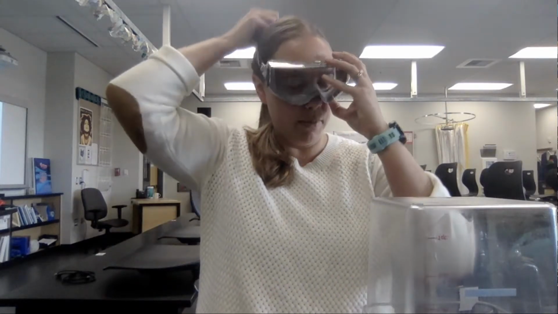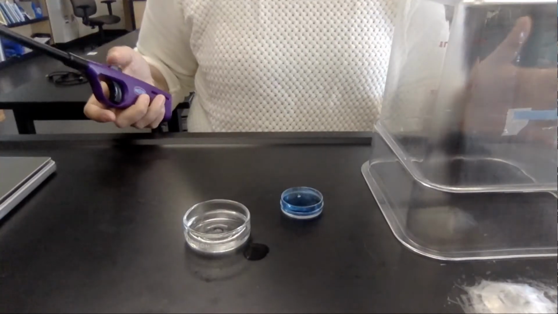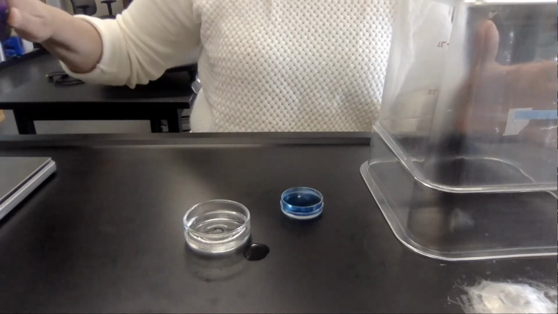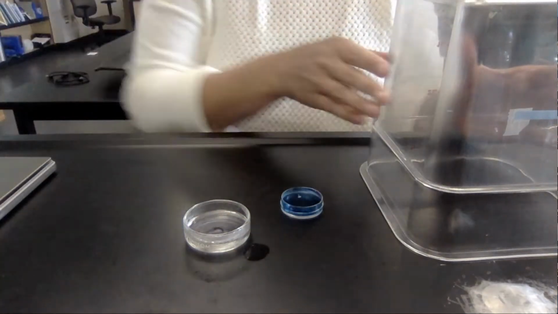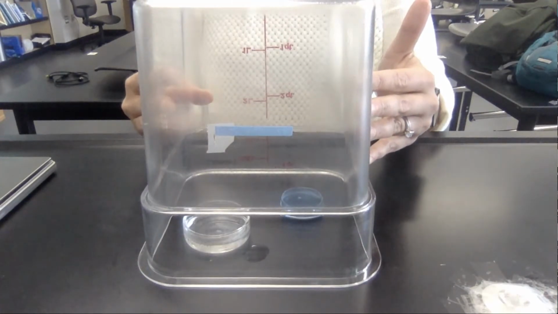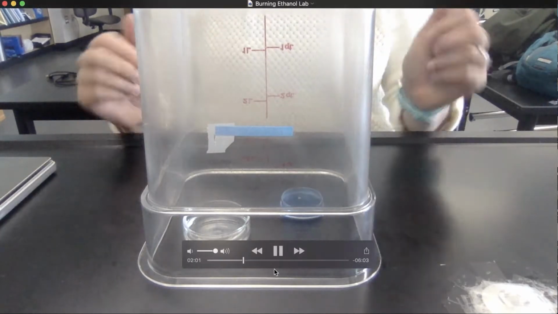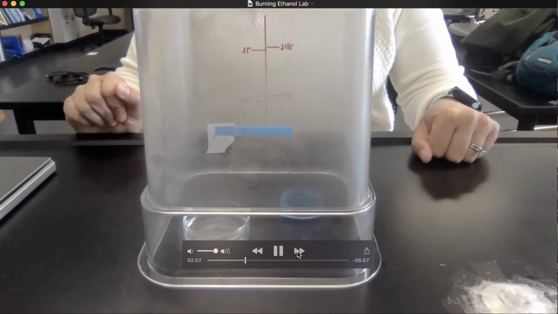Now, we are going to be working with fire today, so I am going to put on my goggles just in case. It's important to protect your eyes, so we're going to use those safety measures. Okay, what I'm going to do is light this on fire, and then cover it with my container here, and leave it for about 5 minutes. So to start off, I want to light it on fire. It is actually on fire right now. I'm going to cover it with my container, and then I'm going to let this sit for about 5 minutes. I'm going to fast forward this for you when I actually play it, but it's going to go for about 5 minutes.